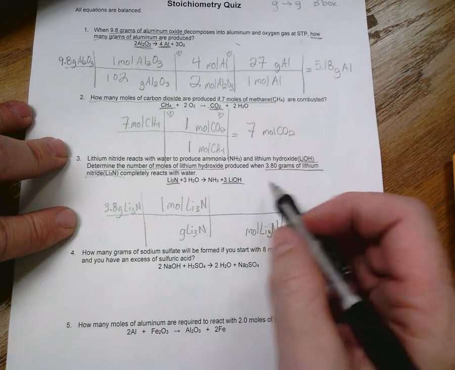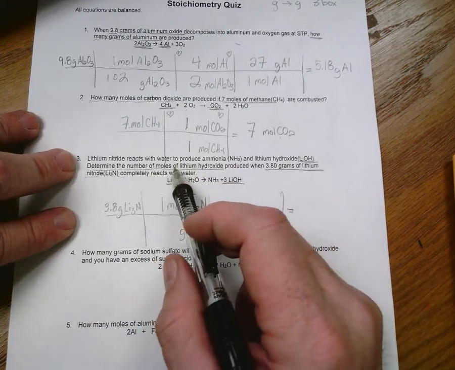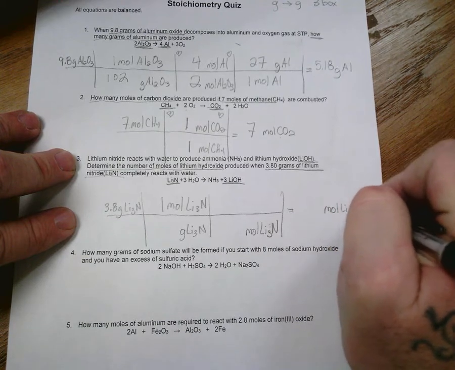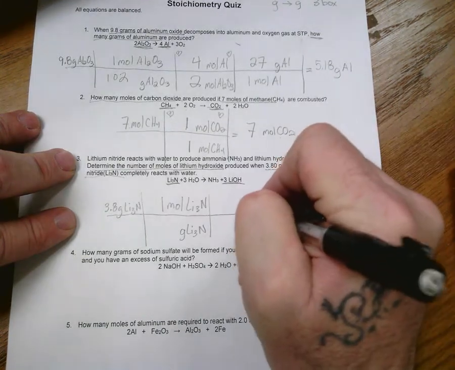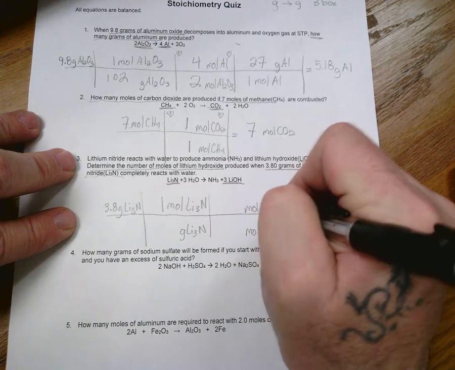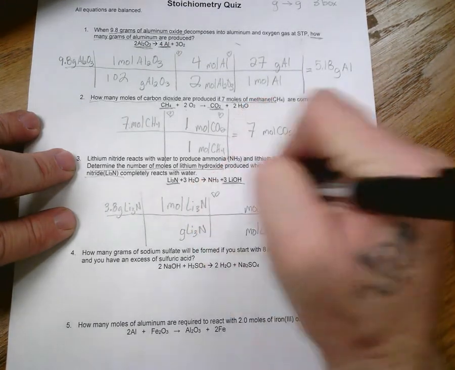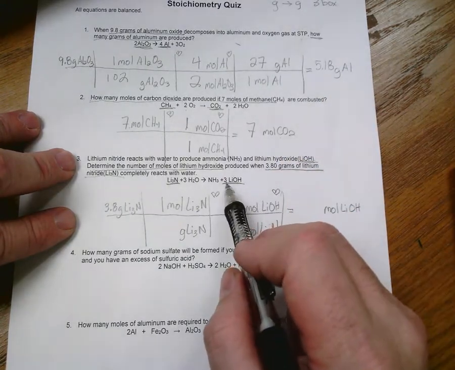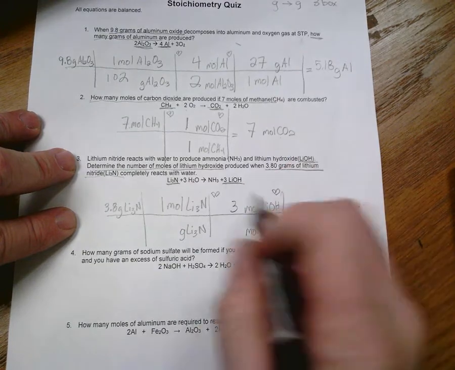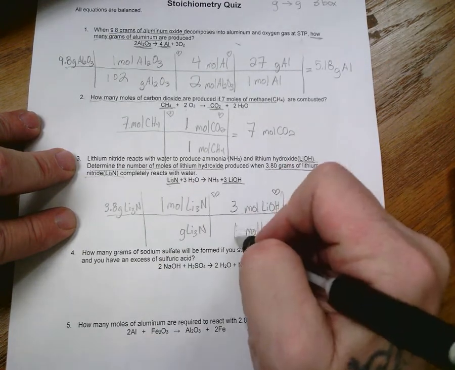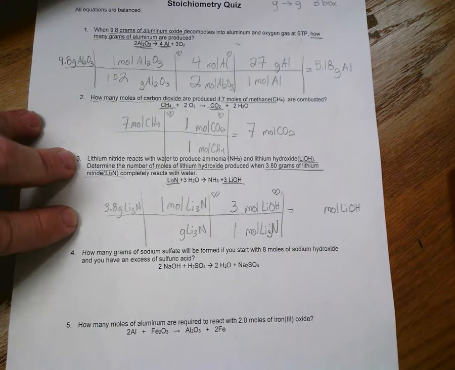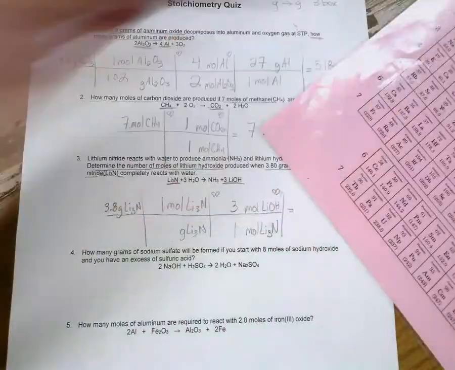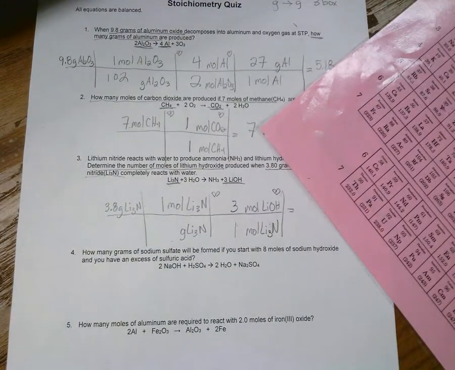Now I have to go backwards. We're coming from moles of lithium hydroxide, moles of LiOH, and they go back into here, moles of LiOH. I have found the heart of the problem. It is moles over moles of something else. Moles of LiOH, 3. Moles of Li3N, 1. Grams of Li3N. Okay, let's do some calculation. Li is 6.9, and I have 3 of them. 6.9 times 3, enter.